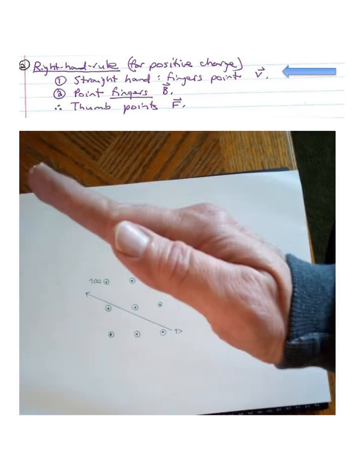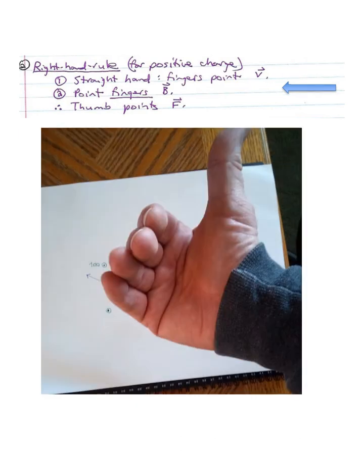So let me show you an example. You see this picture, V is going up and to the left, and you can see how I have my straight hand with straight fingers, and the magnetic field with those dots and circles is coming out of the page. So I'm going to rotate my hand so that my fingers can point in the direction of the magnetic field.